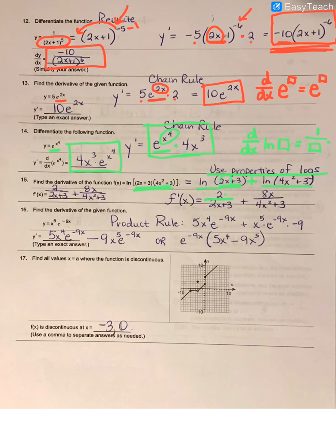Same thing on the second one. The log of 4x squared plus 3, when I derive it, that 4x squared plus 3 just goes in the bottom of my fraction. And then I go back and just simply take the derivative of the 4x squared, which gives me the 8x on top. And they don't require you to get common denominators. You're just stopping right there. So definitely remember that particular property of logarithms.